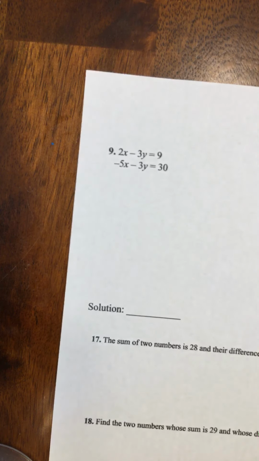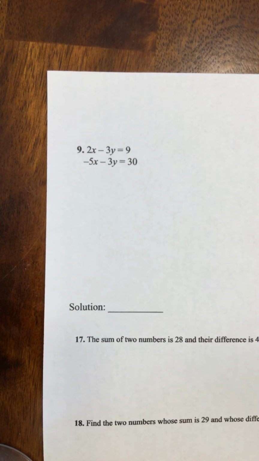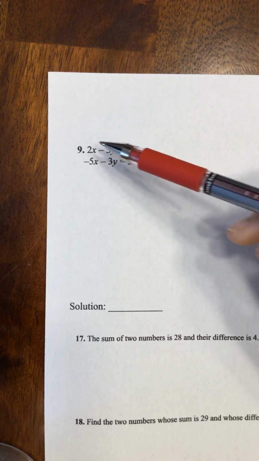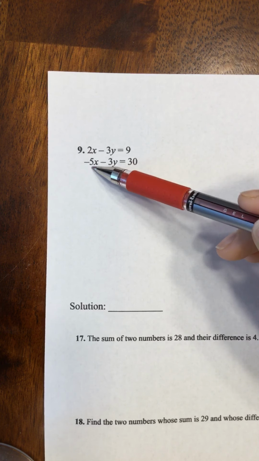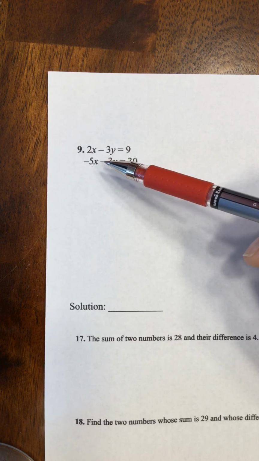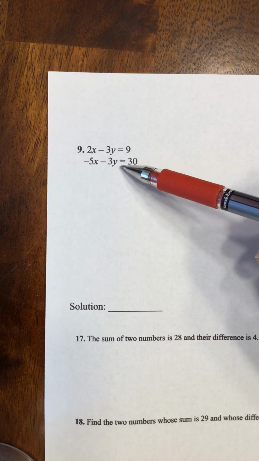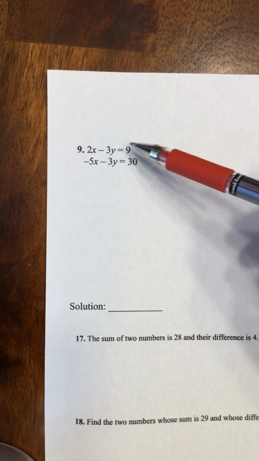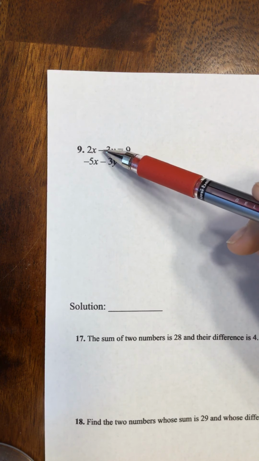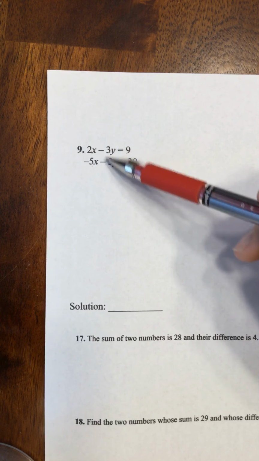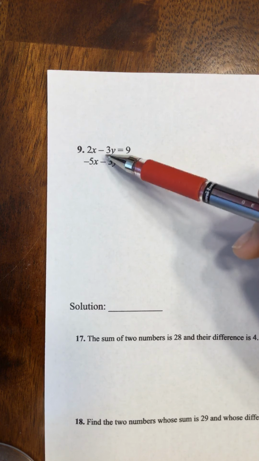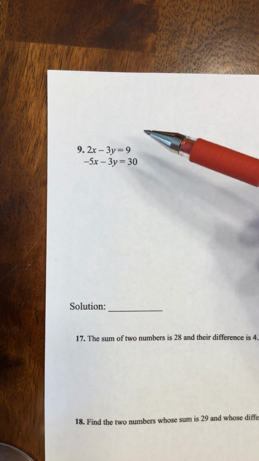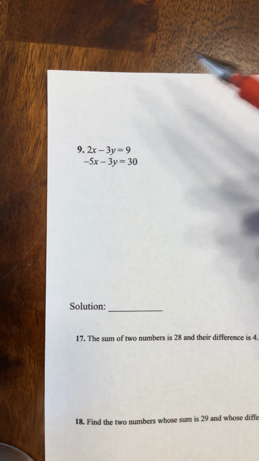All right, so number 9. If we're looking at these and we start with our x's, we can see that we have a 2 and a 5. So those coefficients aren't the same. So I'm going to go to my next variable, which is my y's. So I have my same coefficient, 3 and 3, same variable, y and y. But again, my signs are not opposite. So I need to multiply everything by negative 1.